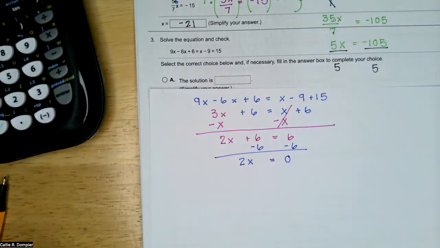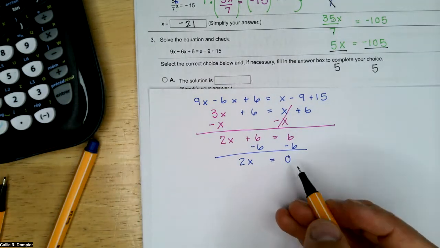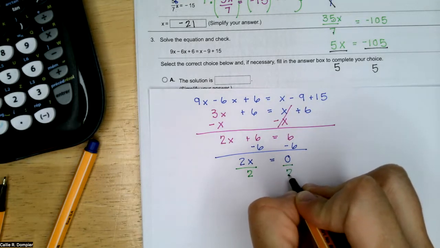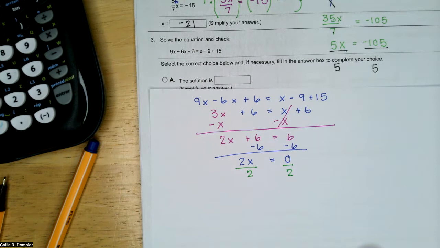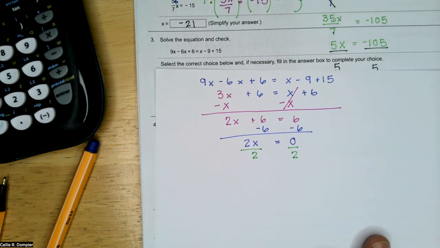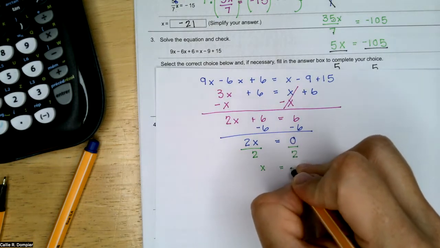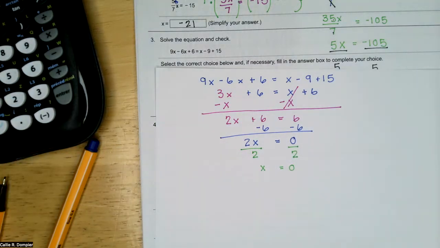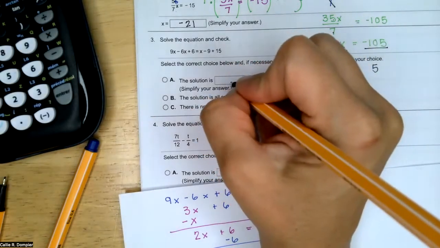Don't stop now. There's nothing wrong with 0. 0 is still a number. Divide by 2. Divide by 2. X equals 0. My answer is x equals 0.